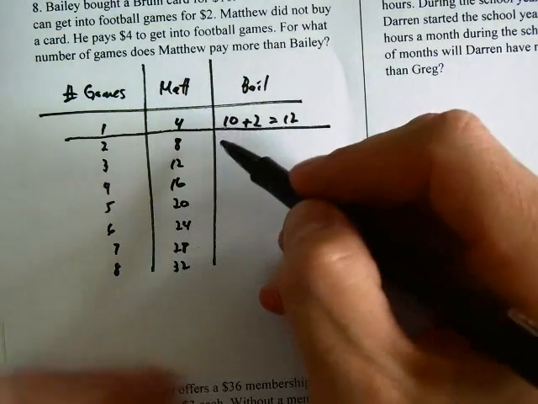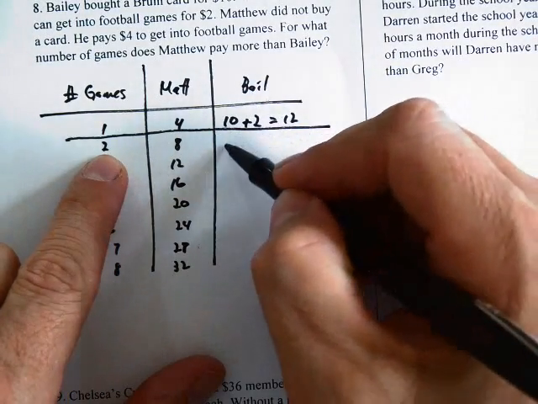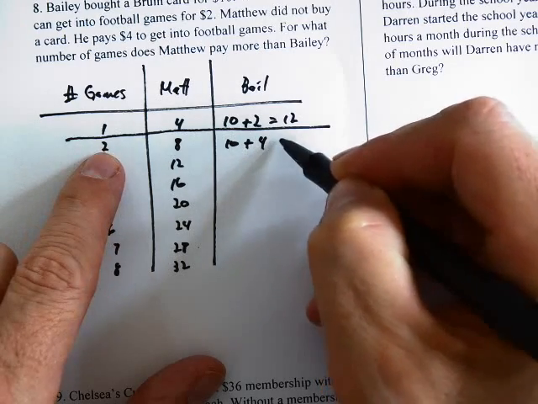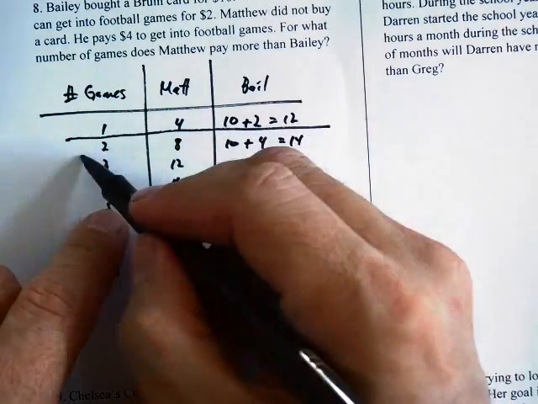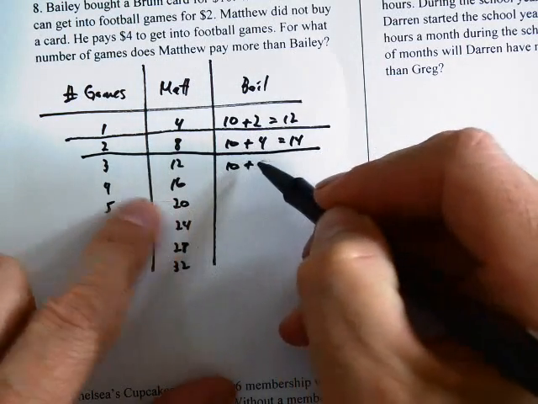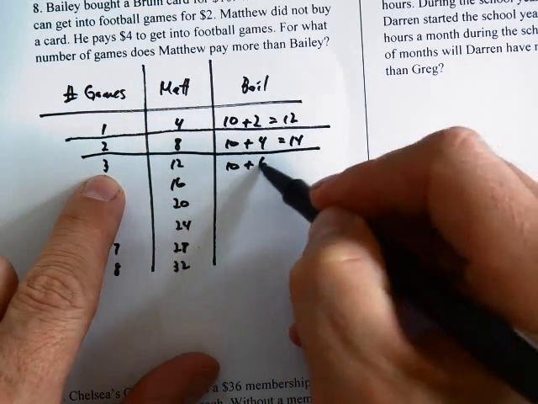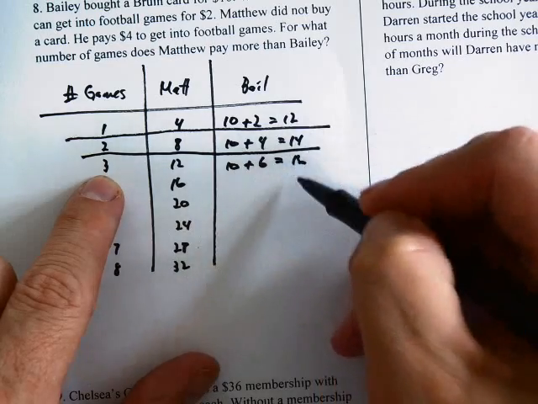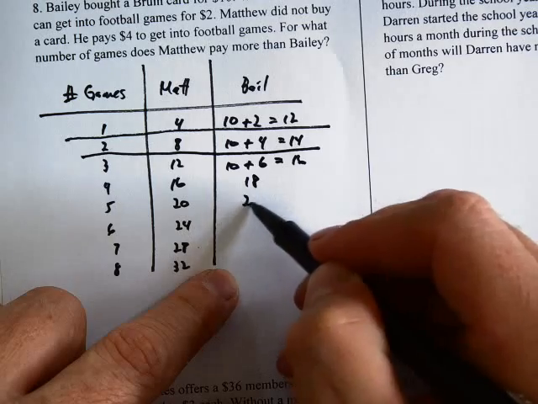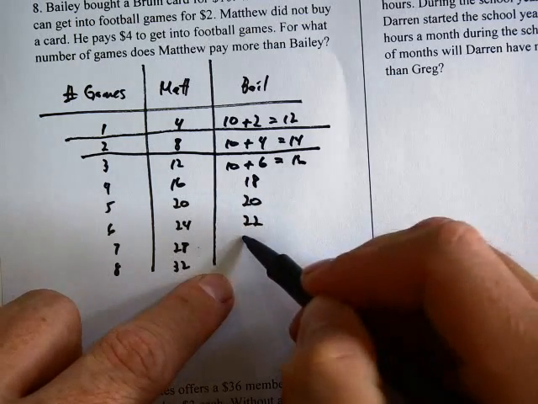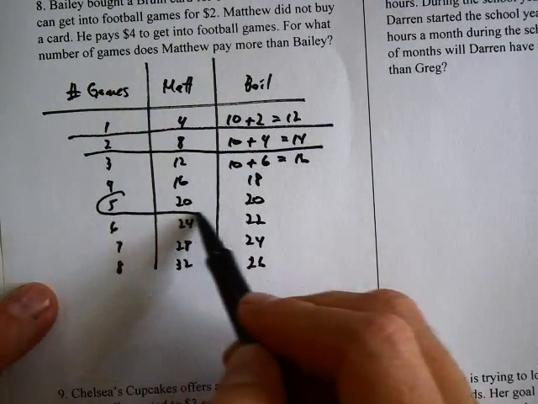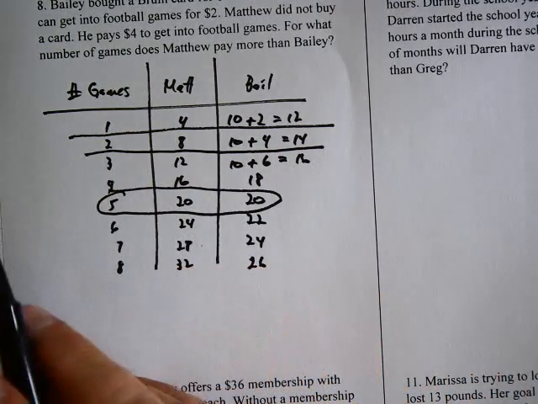over Bailey's? So 2 games for Matthew would be the $10 that he paid plus 4. 2 times 2, which is 14. So you'd still rather be Matthew, right? So next one, 10 plus 3 times 2 is 6, 16. Can you see the pattern now? 12, 14, 16, 18, 20, 22. Oh boy. So look, it's after 5 games that they ended up paying the same.